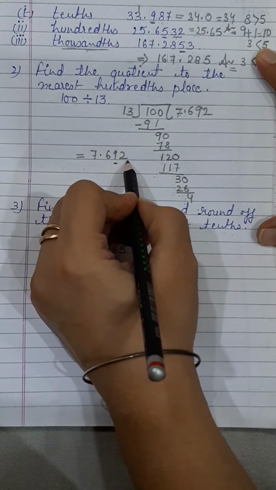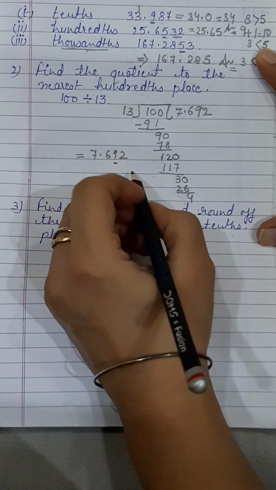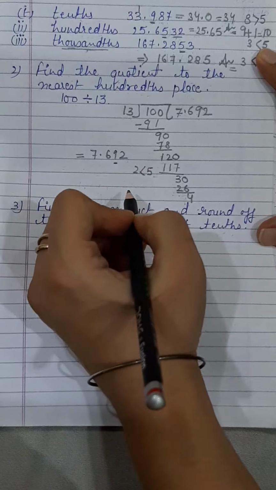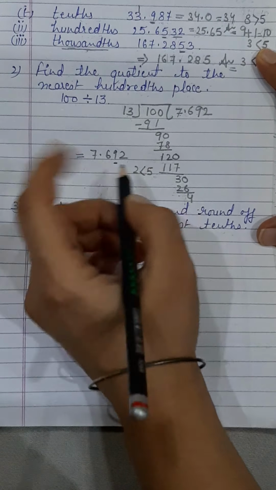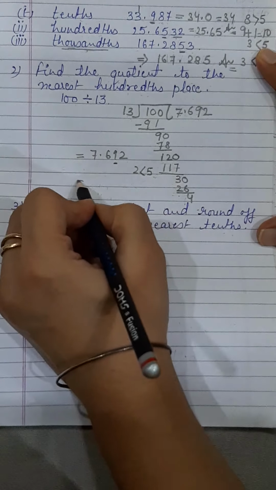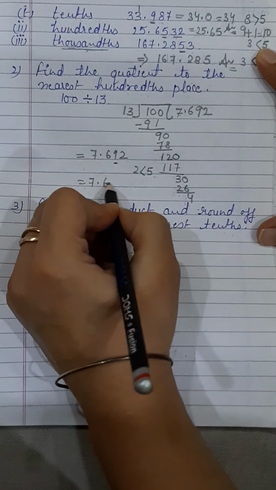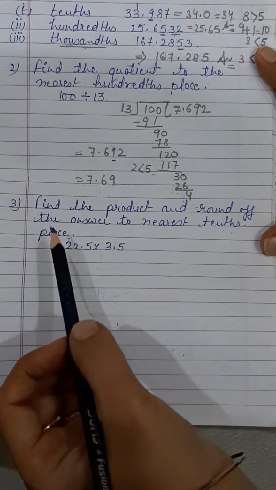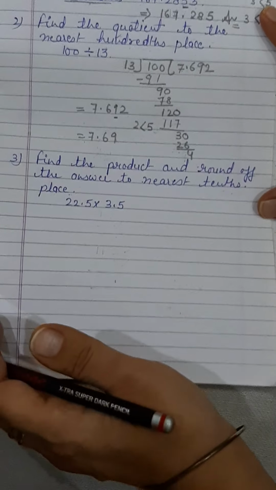Now the hundredths place is 9, so you have to convert this 9. So check its right hand side digit, that is 2. Here 2 is smaller than 5. So in case of smaller than 5, no change. So the answer will be 7.69 only. Clear?